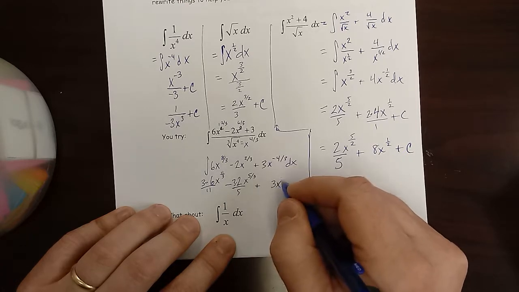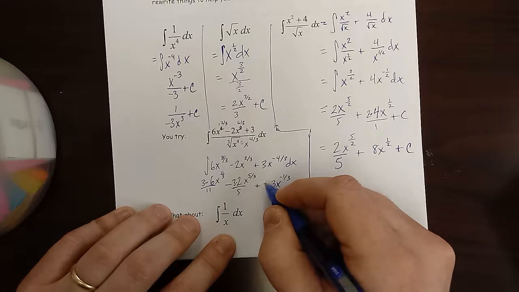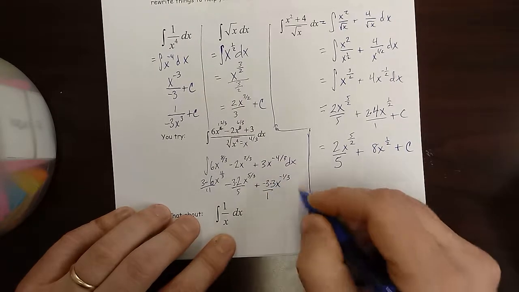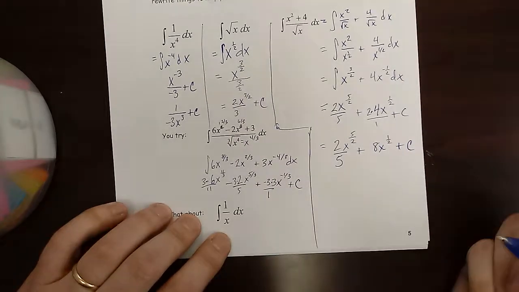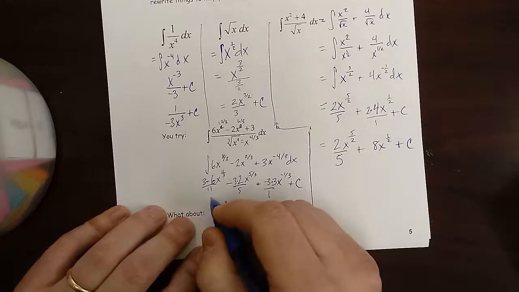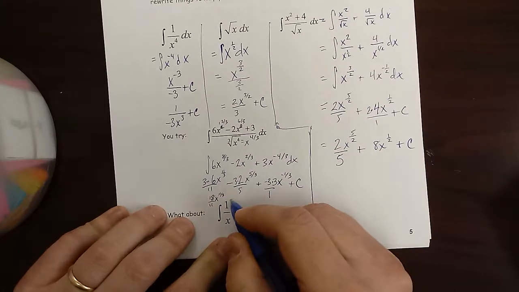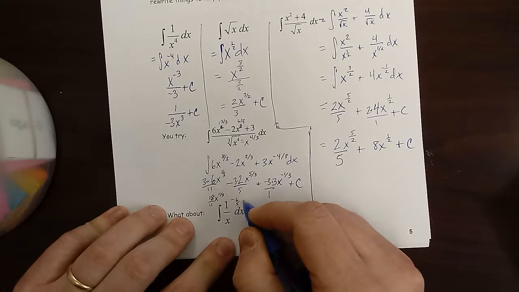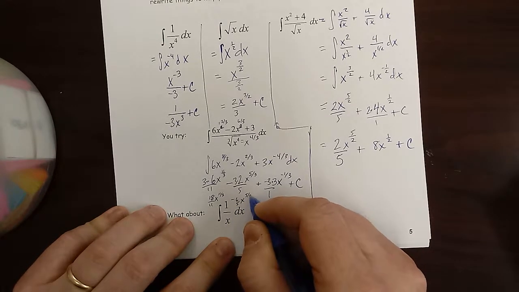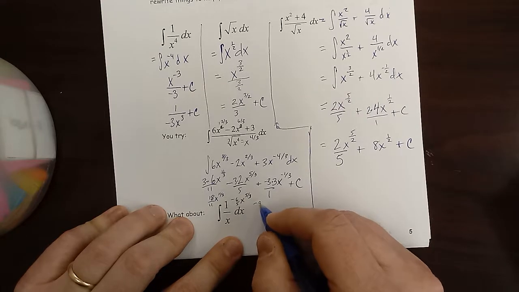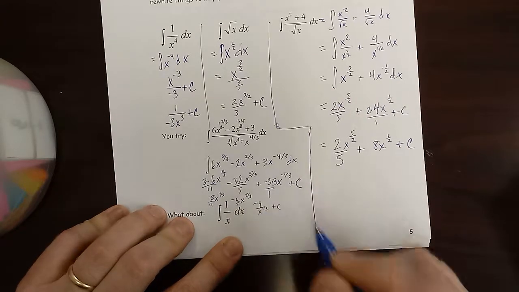Plus 3x to the negative 1/3, and we'll be multiplying this by negative 3 over 1. And so we can clean that up if we want and get our 18/11 x to the 11/3 minus 6/5 x to the 5/3 minus 9 over x to the 1/3 plus c.